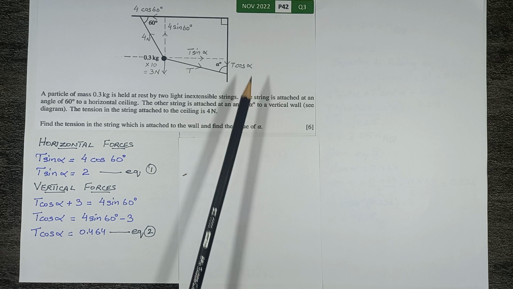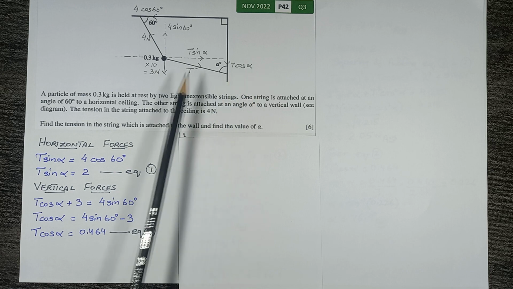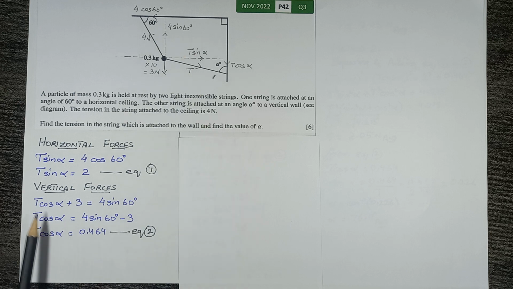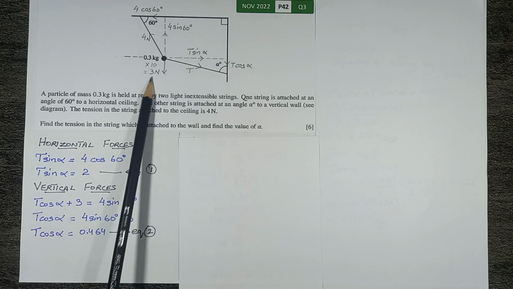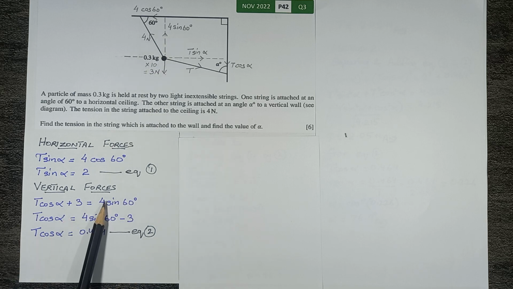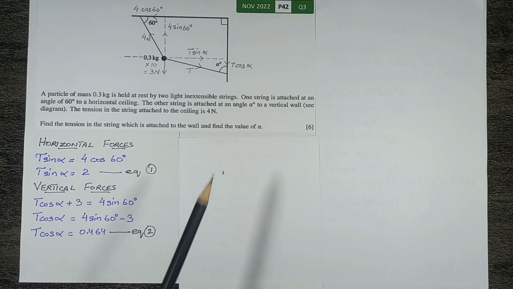So based on the condition of equilibrium, the opposite forces are equal. That means the sum of T cos alpha and 3 would be equal to 4 sine 60. We have written the same here: T cos alpha plus 3 equals 4 sine 60, and 4 sine 60 minus 3 is 0.464, which is equal to T cos alpha. That is the second equation.